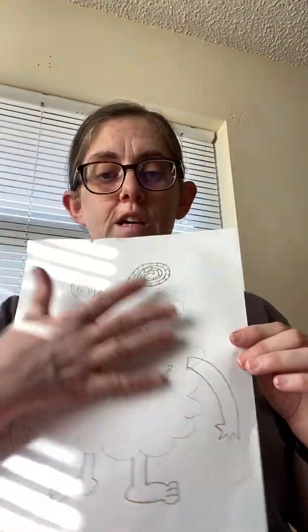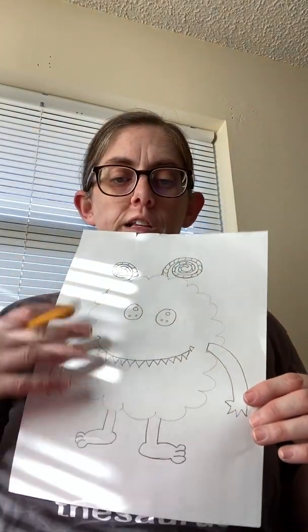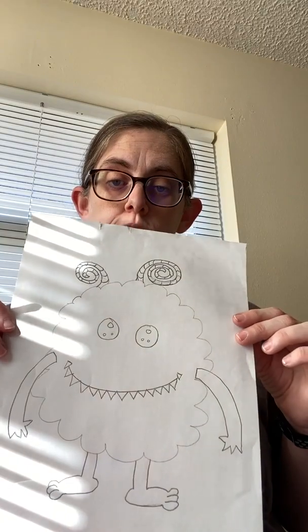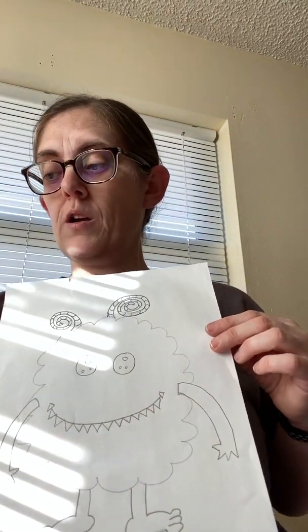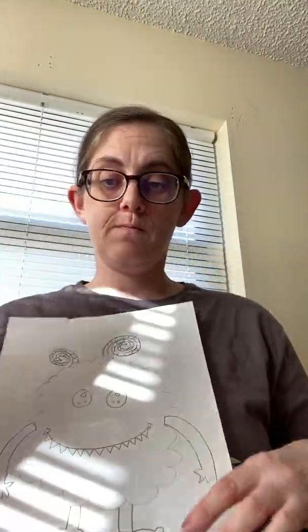Then you want to color your monster, and I'm not going to color mine because I'm going to show you how to do the shading. So the next thing after you color it, you want to go over the outline completely in marker. Use your Sharpie or a black marker to go over the outline like I did on this one so that he stands out.